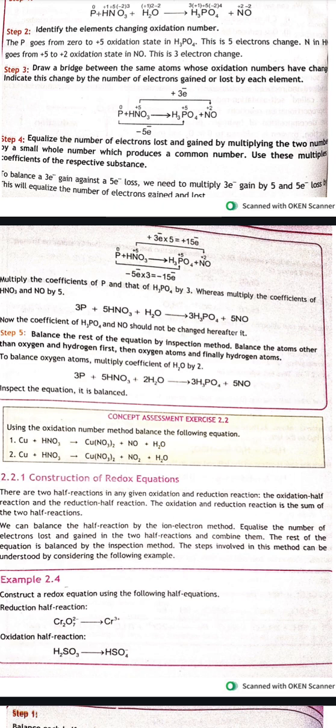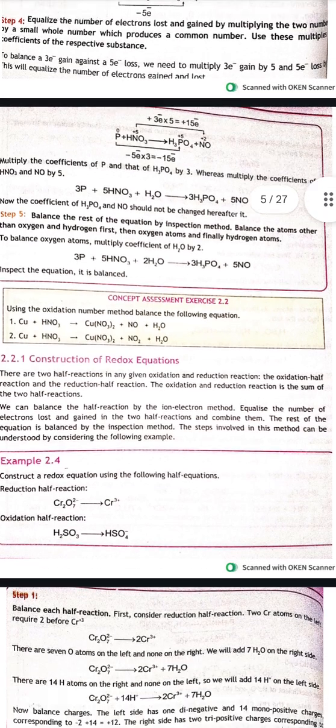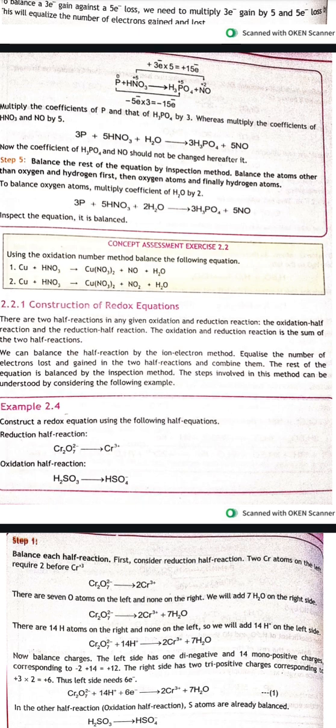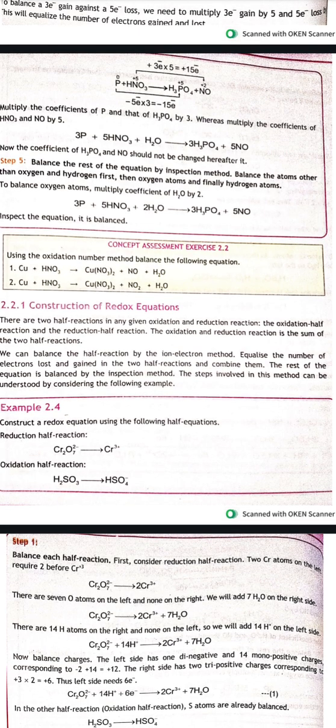So we can balance this equation as well, and the last balanced equation is 3 phosphorus plus 5 HNO3 plus 2 H2O gives us 3 H3PO3 plus 5 NO.